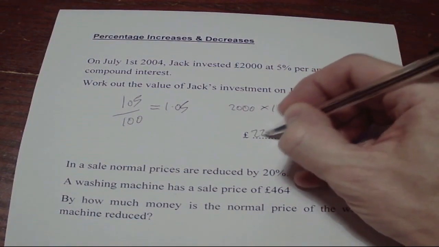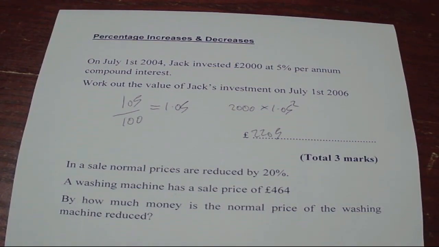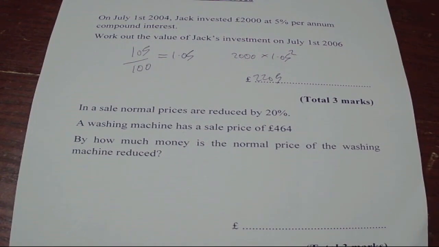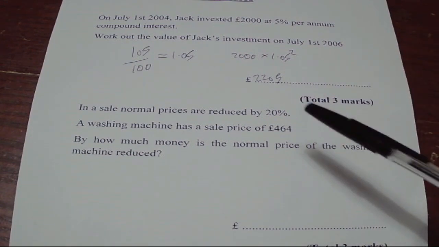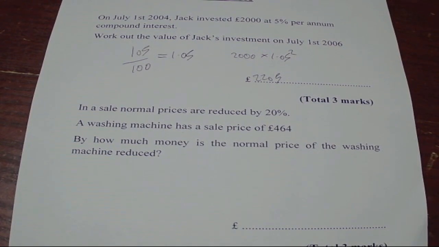So that's £2,205. Now, each and every time you're doing a question like this, you've just got to make sure that you end up with more than what you started with, because after all, it's a percentage increase. Now, question 2 down the bottom here is talking about a sale and normal prices being reduced by 20%. I'm hoping you can spot this as being a reverse percentage question, just like the one I showed earlier.